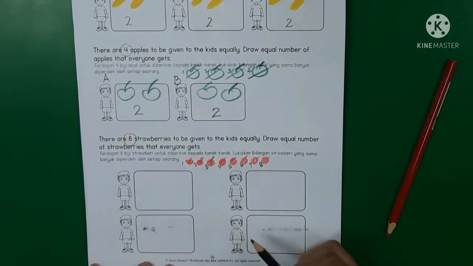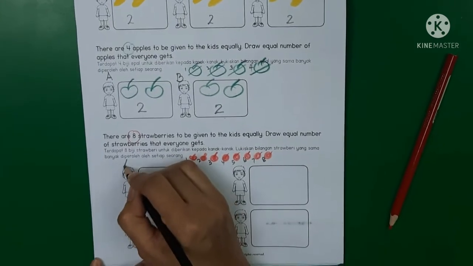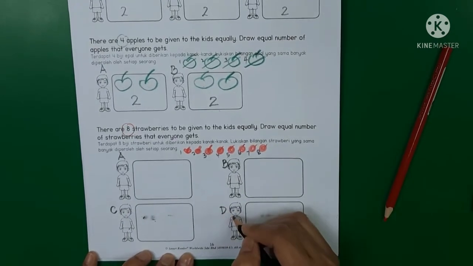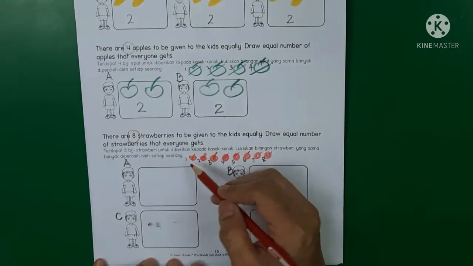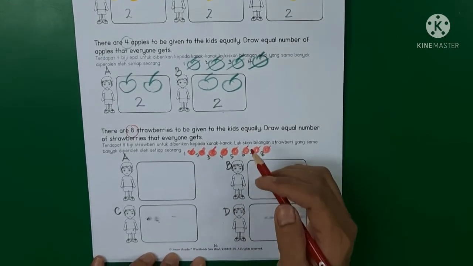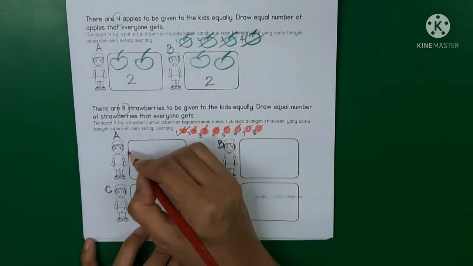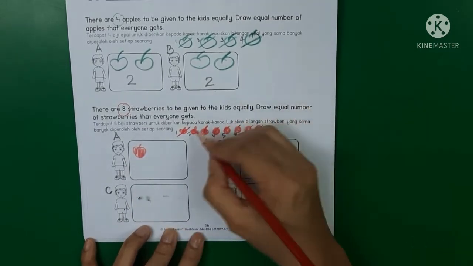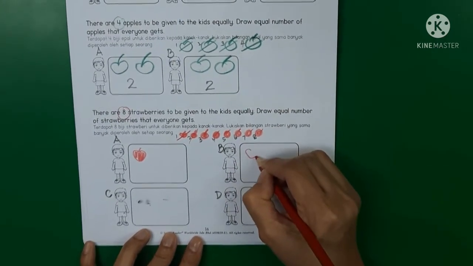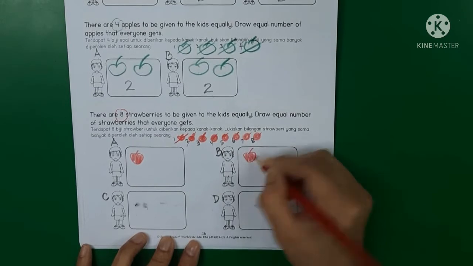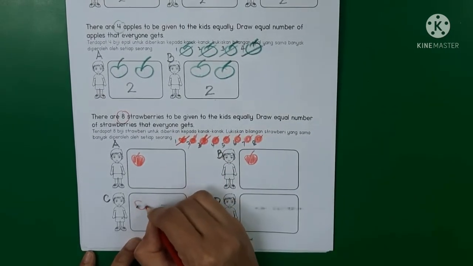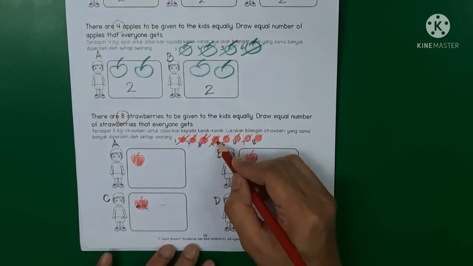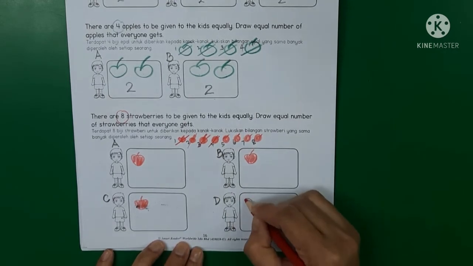Now, how many students are there? 4. Let's label the students. Student A, this is student B, this is student C, and this is student D. Now, let's give each of these students equal number of strawberries. Let's give the first strawberry to the first student. The second strawberry, let's give to student B. The third strawberry will give to student C. Now the fourth strawberry, who do we give it to? D. Yes, give to student D.